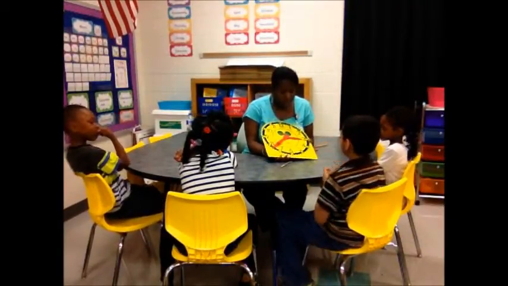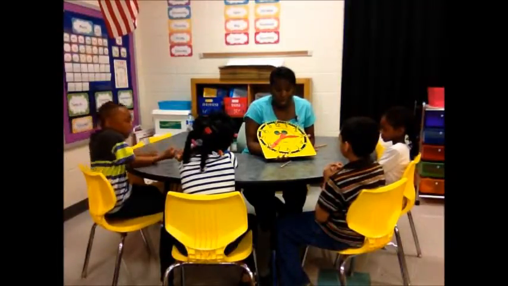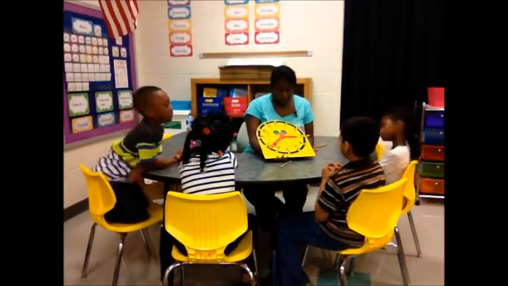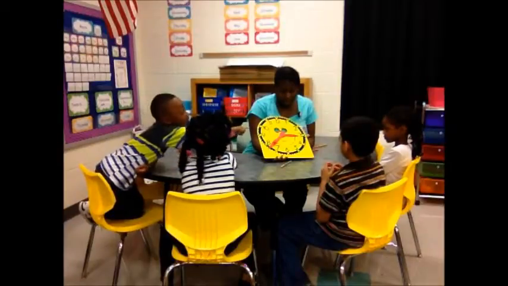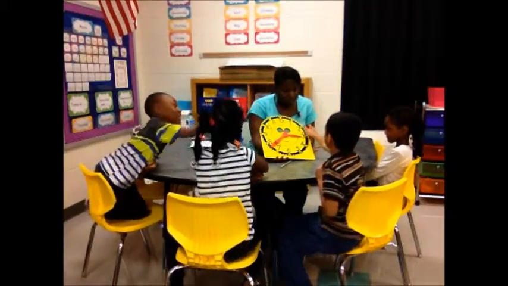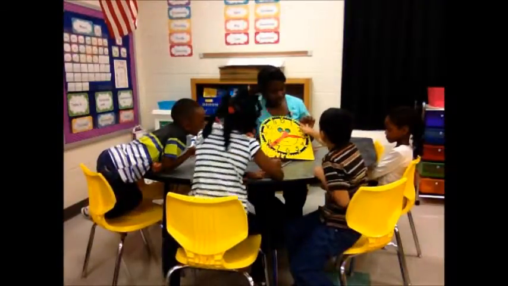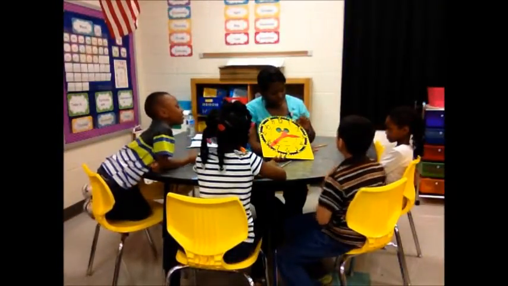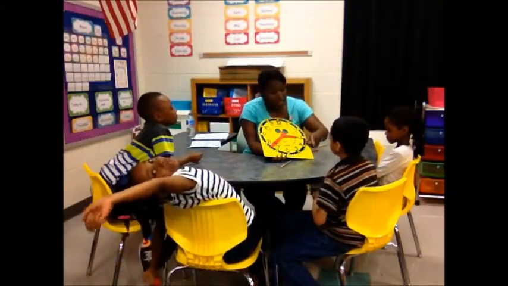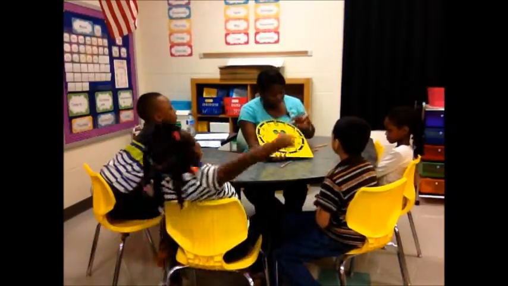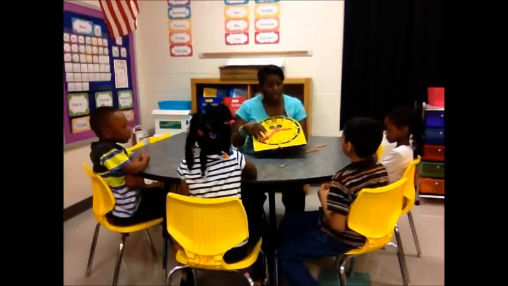Very good. Could you point to the little minutes in between the big numbers? Like, for instance, number 1 and number 2. Where are those little lines in between 1 and 2? Not here and here, but where? Right here. These little lines. Each line is called what? A minute. Very good. Each of these little lines are called minutes. Jackson, hands in your lap.